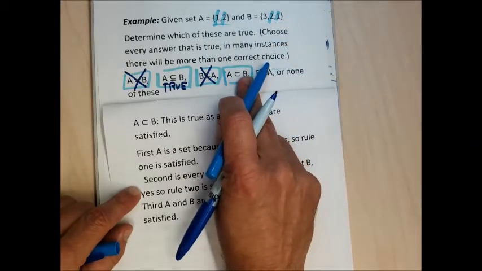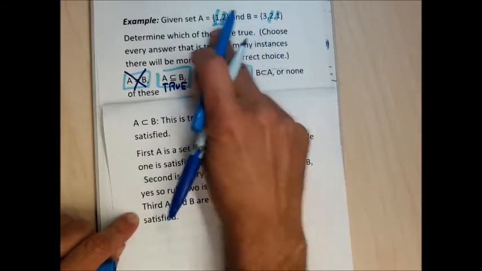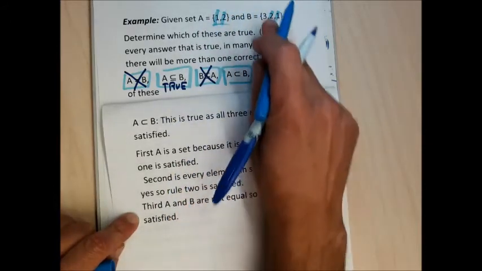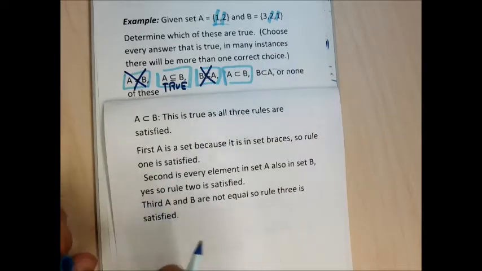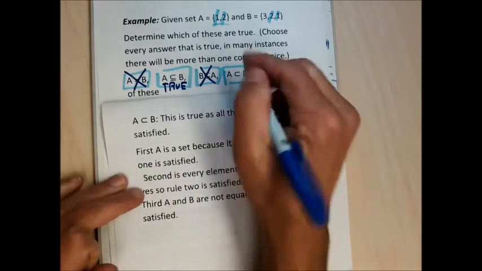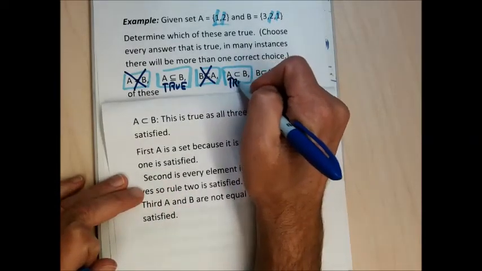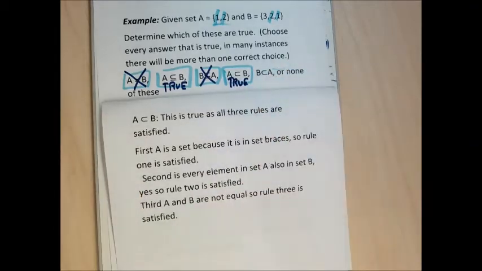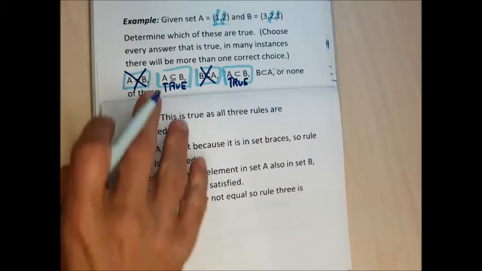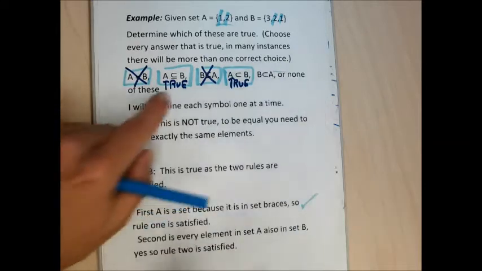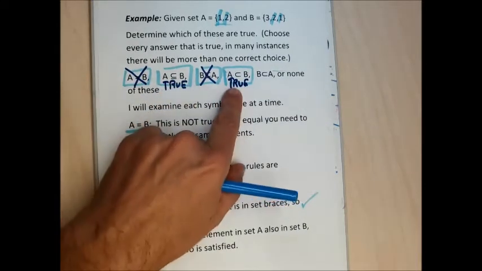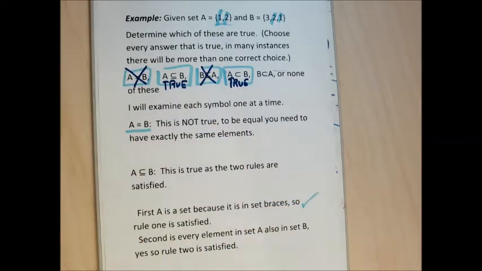And to be a proper subset, you're not allowed to be equal, and A doesn't equal B because B has an extra element in it. So this is also going to be a true statement. So A is both a subset and a proper subset of B because it meets the 2 rules to be a subset and the 3 rules to be a proper subset.